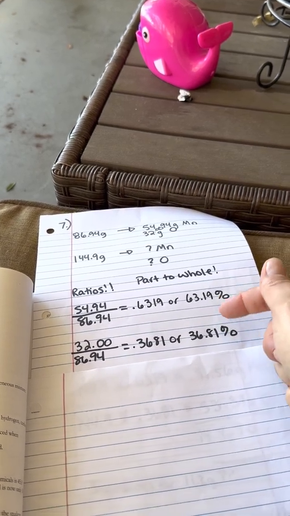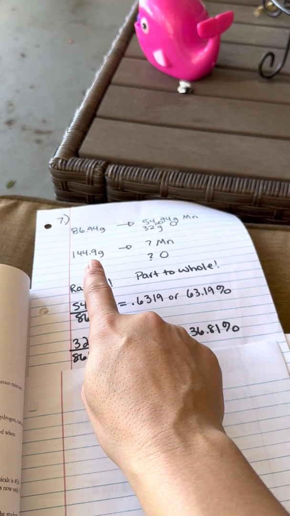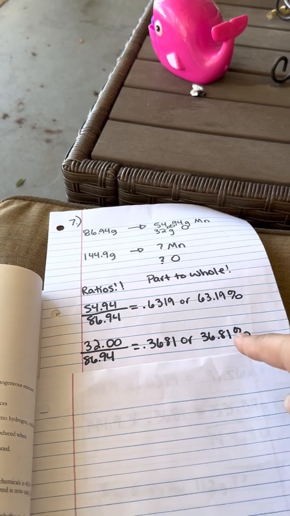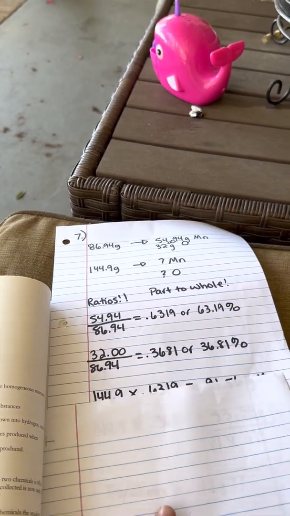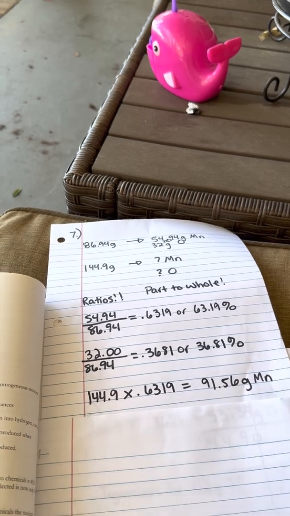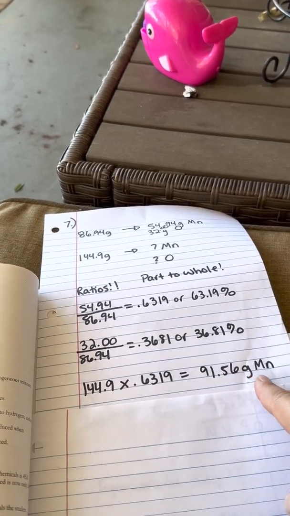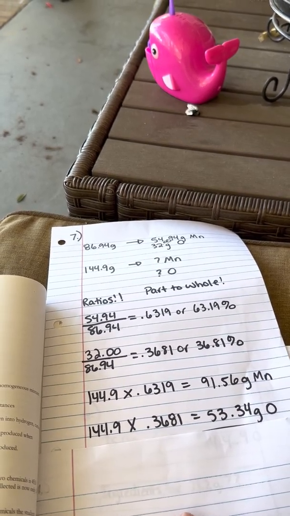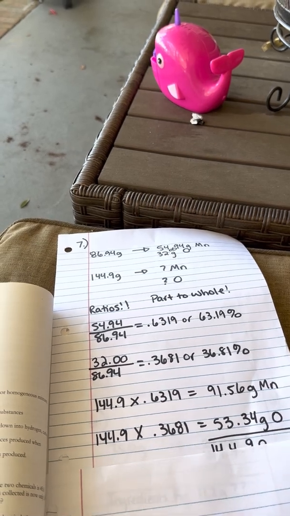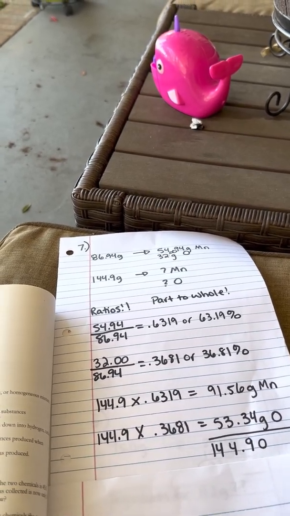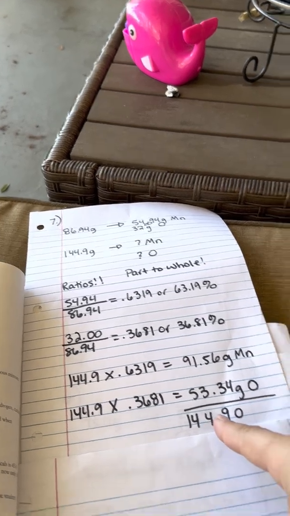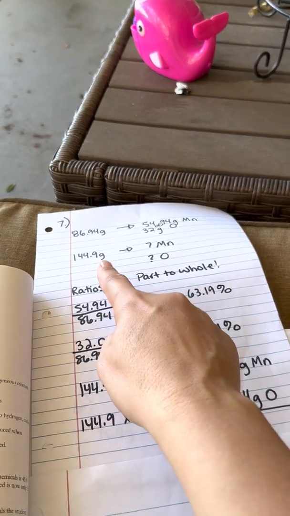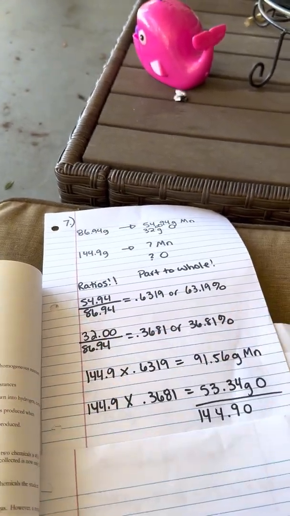I'm going to apply these percentages to my 144.9, because that 144.9 is going to be 63.19% manganese and 36.81% oxygen. So all I have to do is multiply. So my new substance will include 91.56 grams of manganese and 53.34 grams of oxygen. I know that that's correct because if I add them up, it gives me 144.90. You don't have to have the 0 in this one. You can just do 144.9. That's 4 significant digits, which matches our initial measurements that we started with.